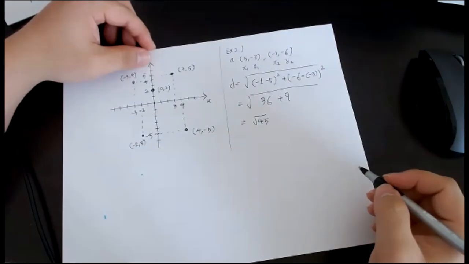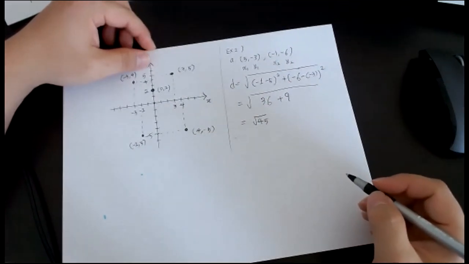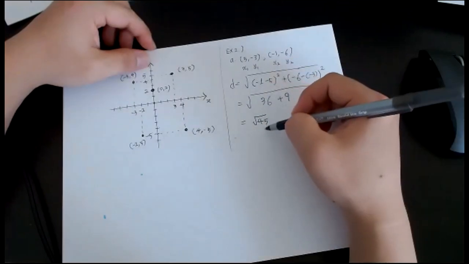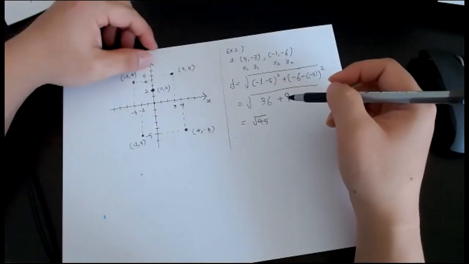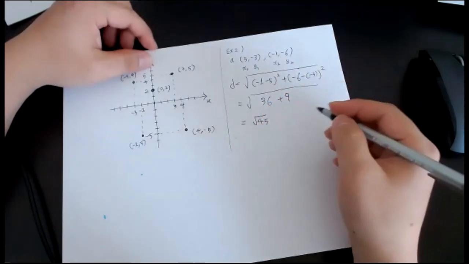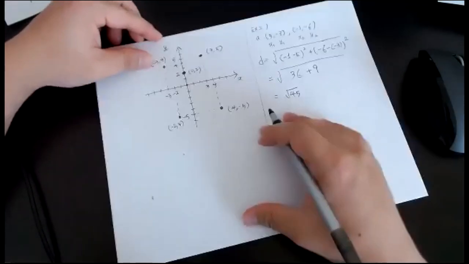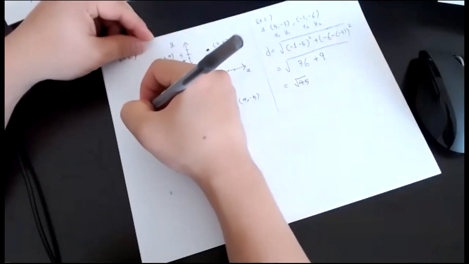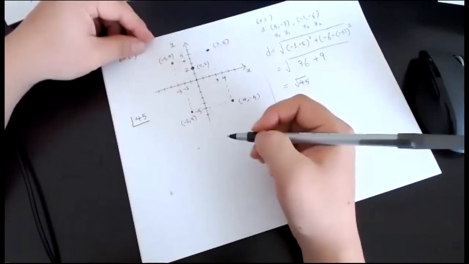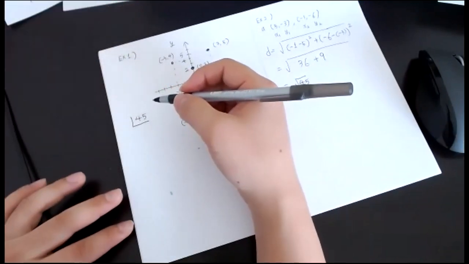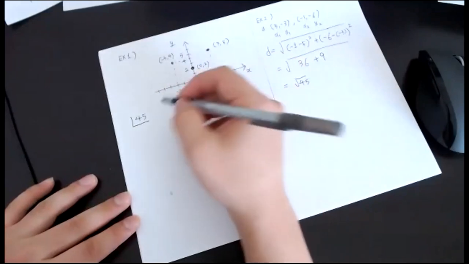Okay. You may need to simplify square root numbers. Then you have to do prime factorization. So how can you do prime factorization? Just 45 given. We try to divide 45 by a prime number. 2, I don't think so. 3.